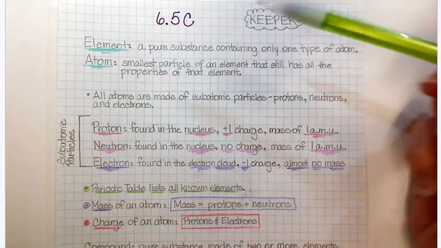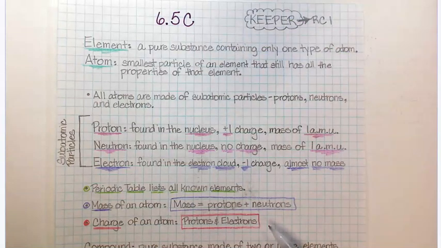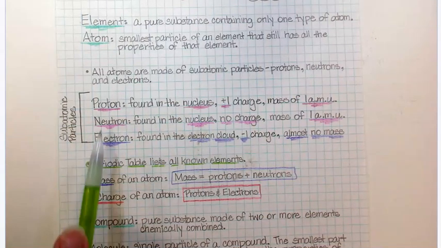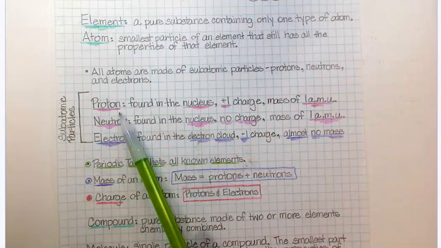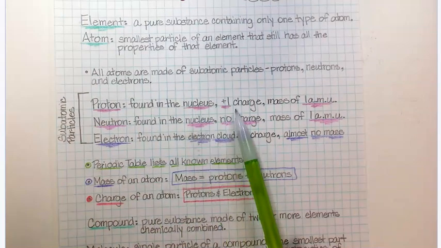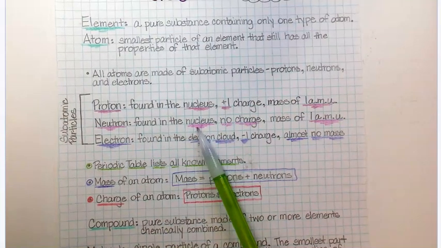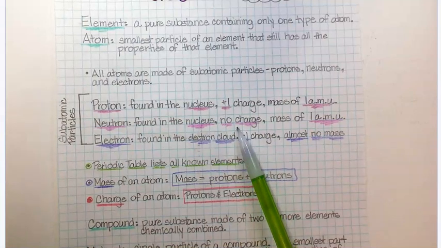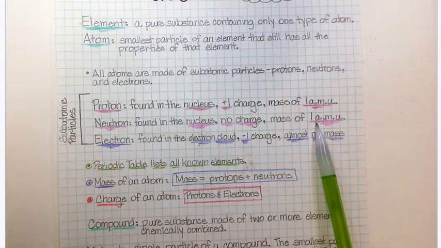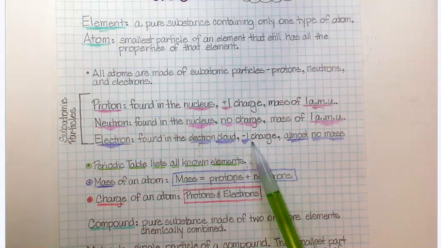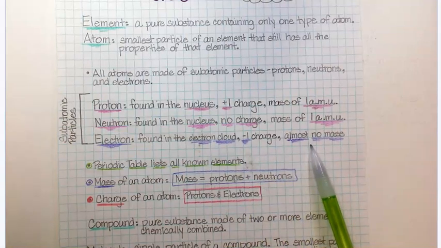Okay, I'm now looking at Keeper 6.5c. And I'm just going to point out one or two things that you've absolutely got to know. You have to know your 3 subatomic particles. These are the small particles that make up atoms: protons, neutrons, and electrons. You have to know that protons are found in the nucleus, that they have a positive charge, and they have a mass of 1 AMU. Neutrons, also found in the nucleus, have no charge, or they are neutral, and they also have a mass of 1 AMU. And then the electrons are found in the electron cloud. They have a negative charge, and they have almost no mass.